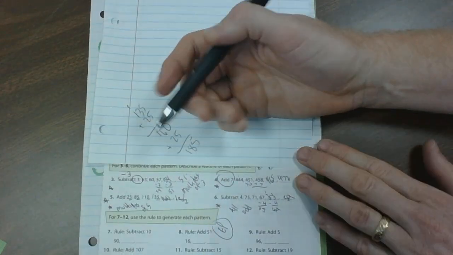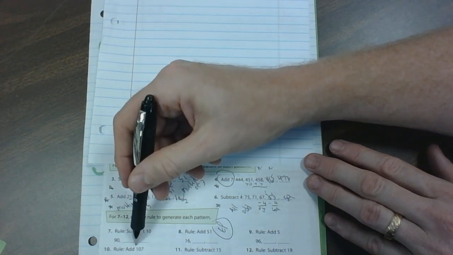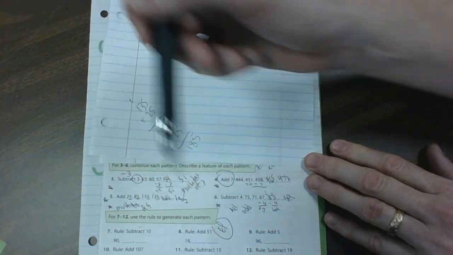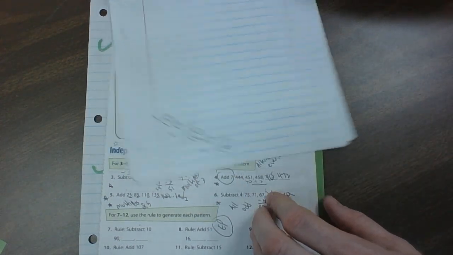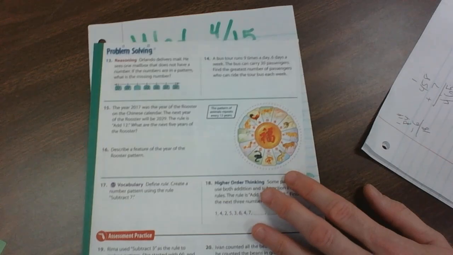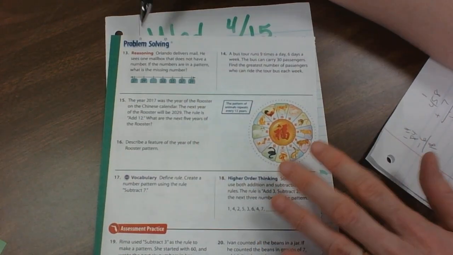You can work on these ones here. Subtracting 10, adding 107, adding 51, subtracting 15, adding 5, subtracting 19. Work on those on your in-between days, your Tuesdays and Thursdays, just to stay sharp, all right? Let's flip that page over. All right, let's tackle this last page here. What are we doing on time? 12, 13 minutes? Good. Then we'll get into the homework page.